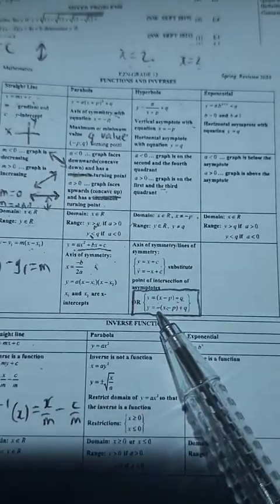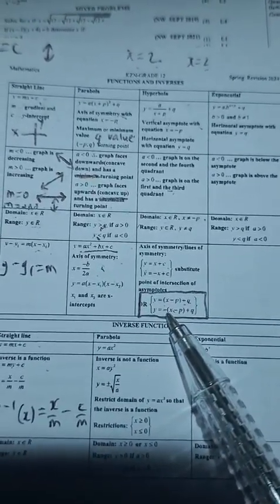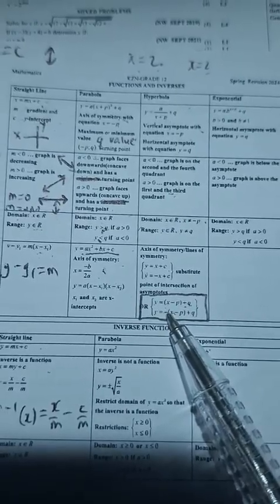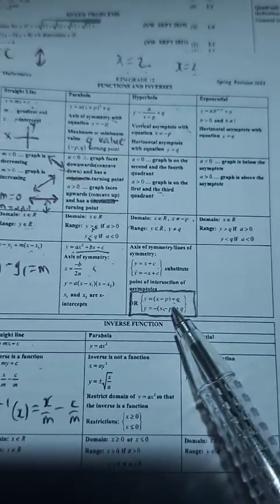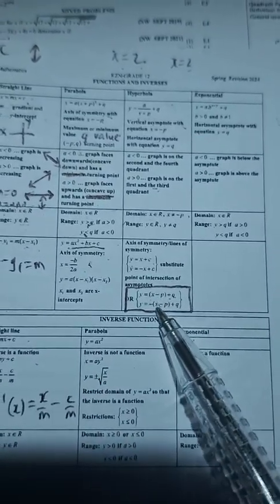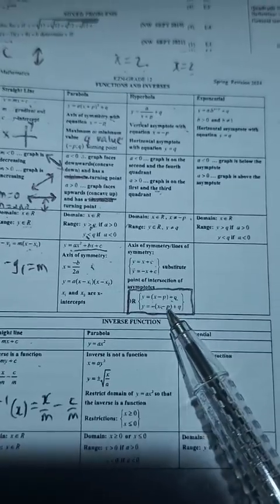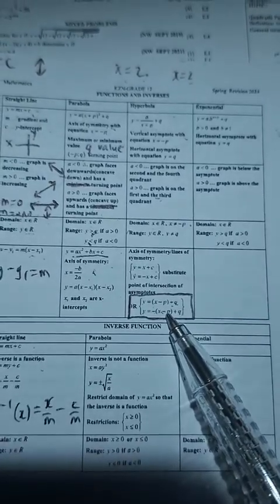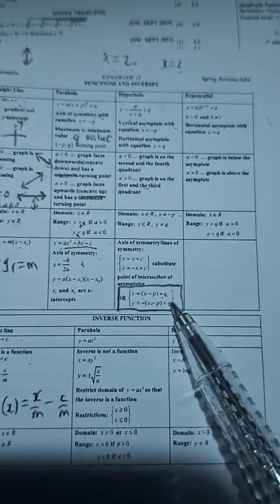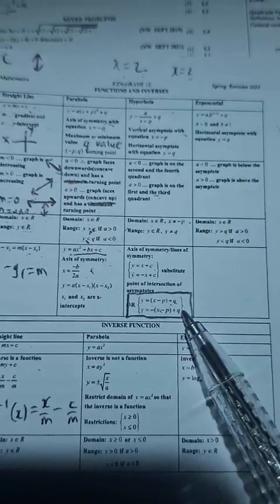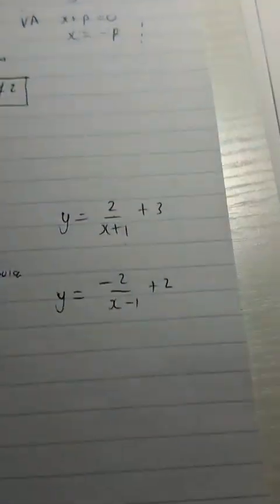If you have your negative gradient axis of symmetry, then this negative represents negative 1 because your gradient is negative. The expression inside the bracket is the one that is found in the denominator of the hyperbola, and then this q value is the q value of the hyperbola function itself. So let's go now to an example and see how we write the equation of the axis of symmetry.